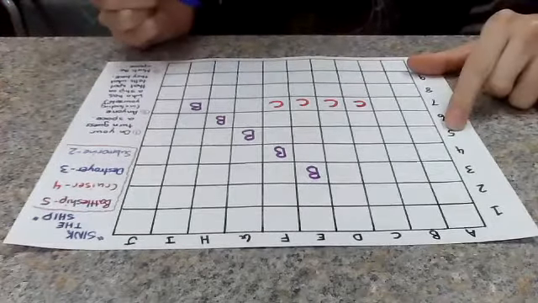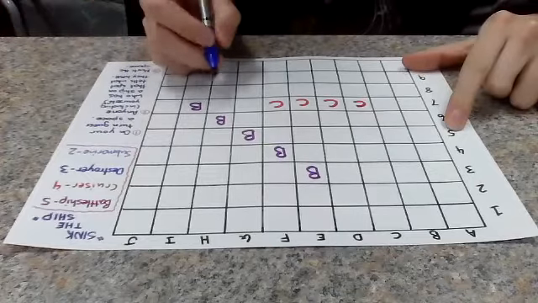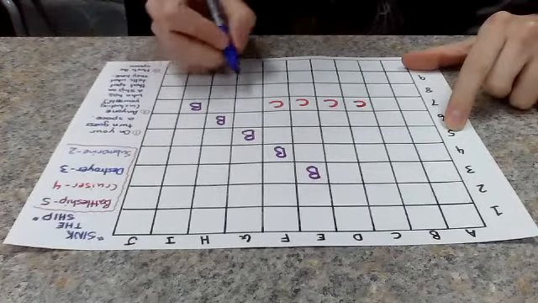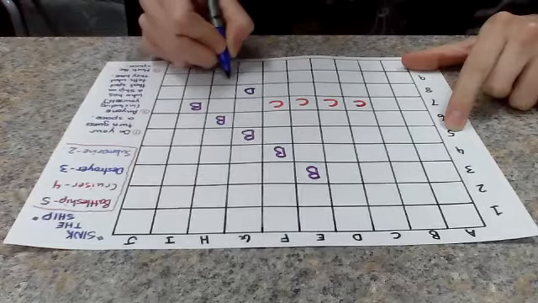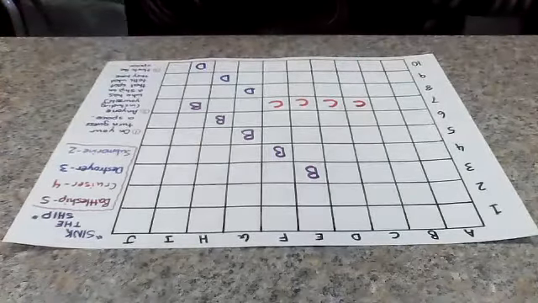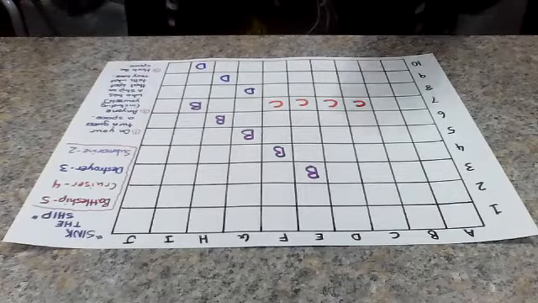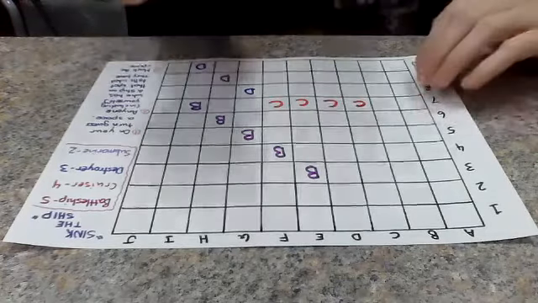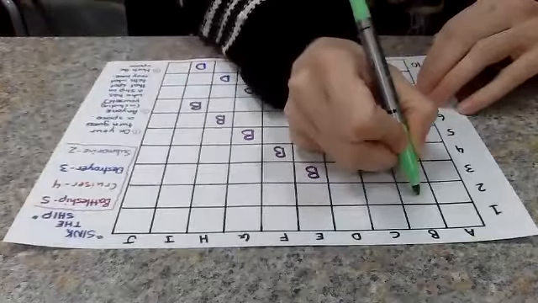A destroyer is 3. Okay, so I'm going to do destroyer, and that's going to be D, D, D. And if I'm doing a submarine, then it's 2 S's.